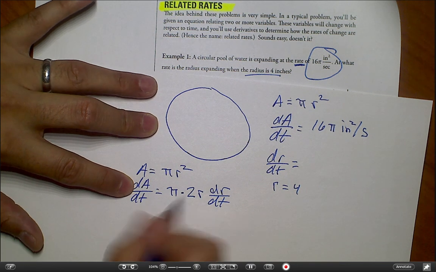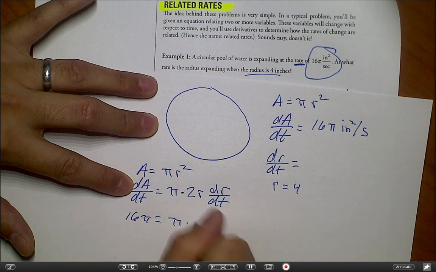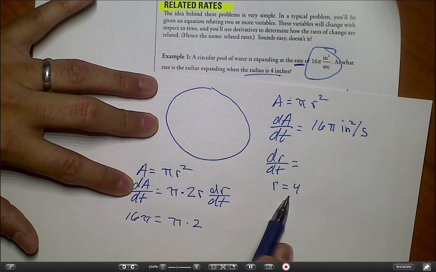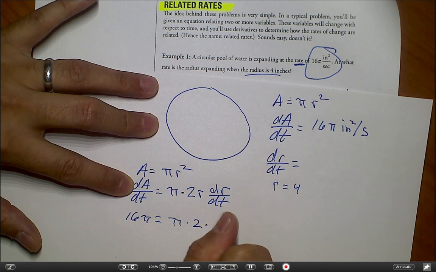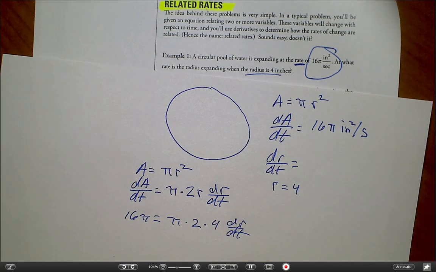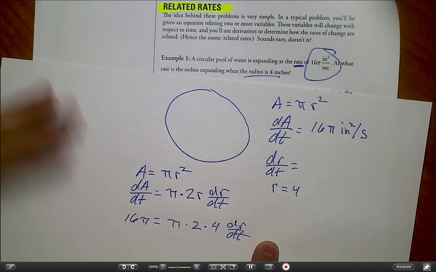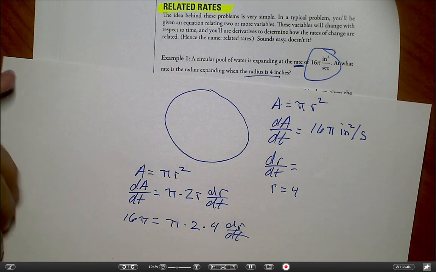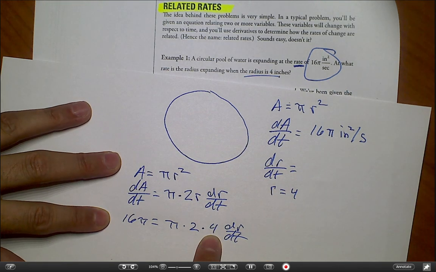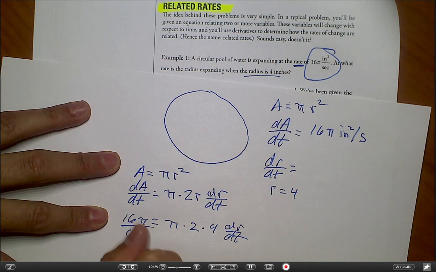So this is going to be 16 pi is equal to pi times 2, and I know what the r is, so I could replace the r, times 4. And that's all going to be times dr/dt. So in this case right here, I'm trying to isolate dr/dt. Since all this is a multiplication, to get it by itself, I'm just going to divide both sides by 8 pi. So I'm going to divide by 8 pi.